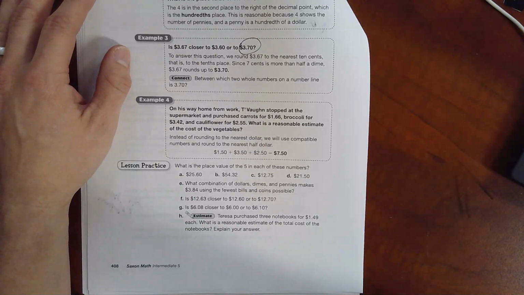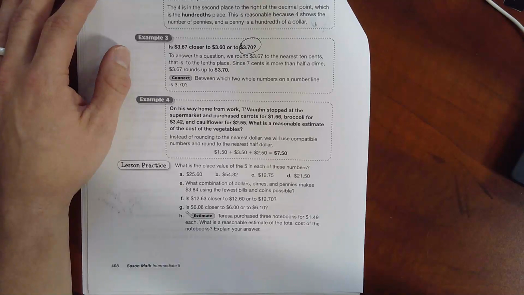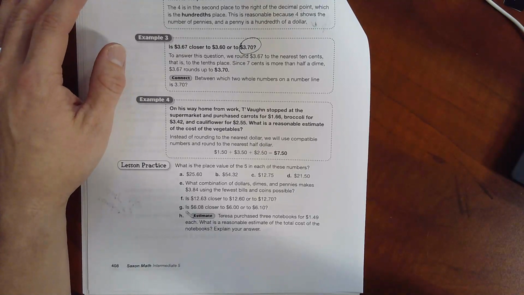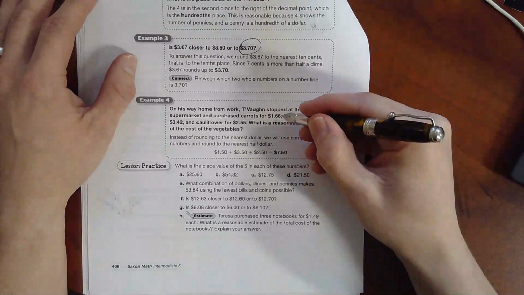On his way home from work, Tavon stopped at the supermarket and purchased carrots for $1.66, broccoli for $4.32, and cauliflower for $2.50. What is a reasonable estimation of the cost of these vegetables? So, we're going back to our rounding. They rounded this one to $1.50, which I appreciate.